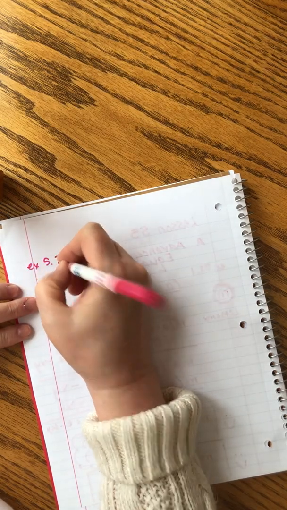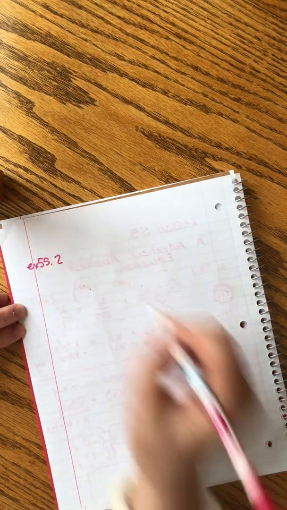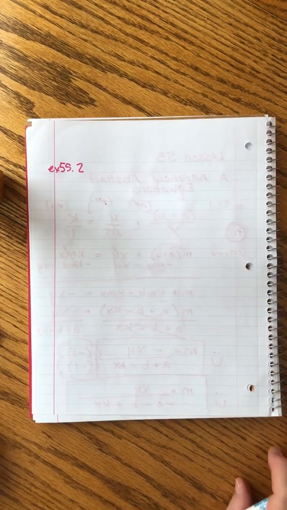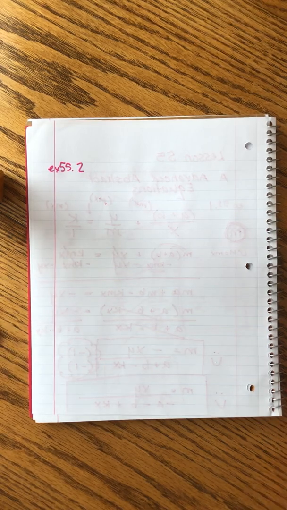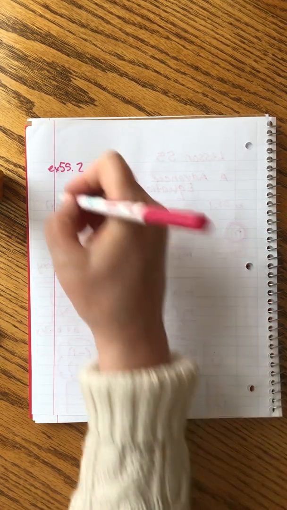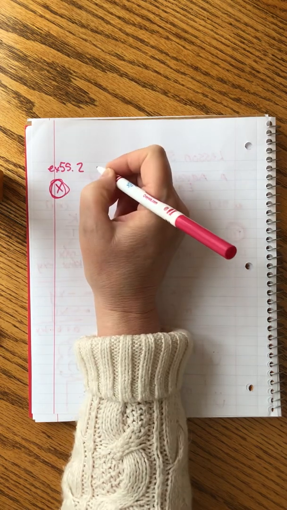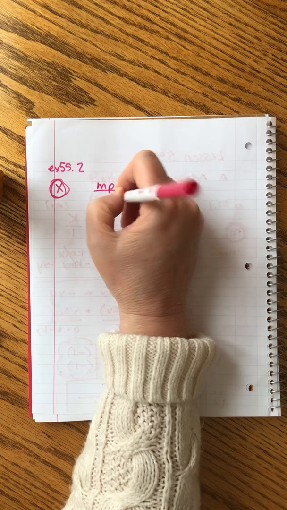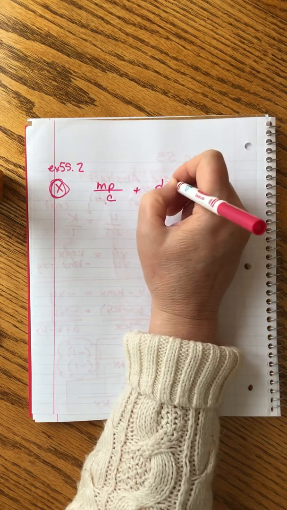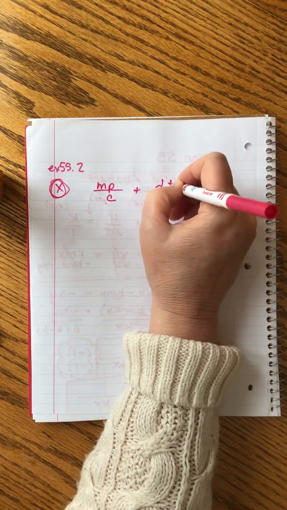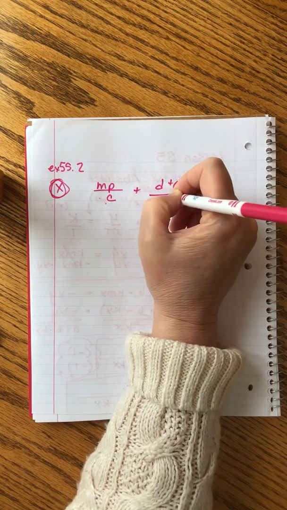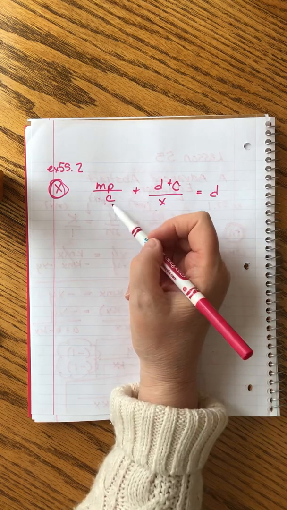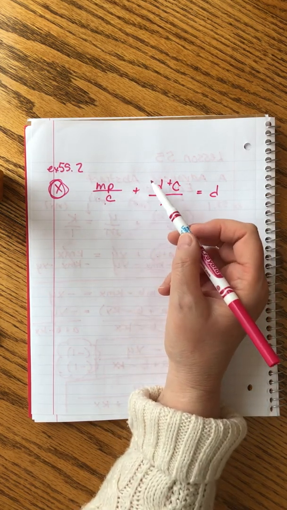Example 55.2. Oh, 55. Oh man, aren't you glad we're not at lesson 5? Just think of how far we've come. Okay, 55.2, ready? Solve for x, John tells us. So helpful of him. mp over c plus e plus c, that's a c, over x equals d. Let me double check and make sure I got that right. d plus c.